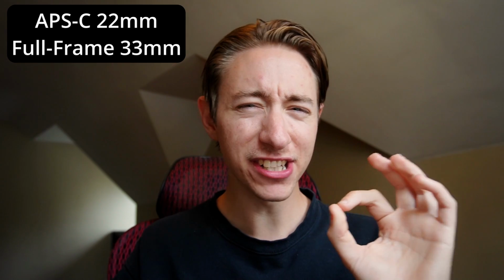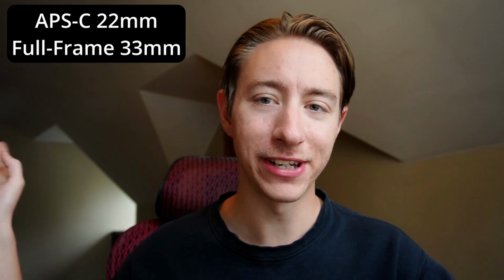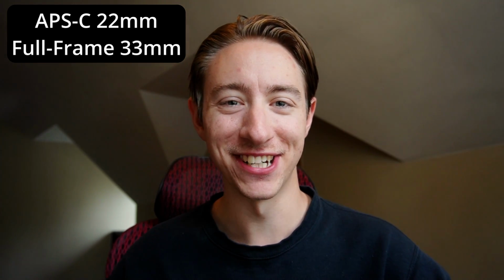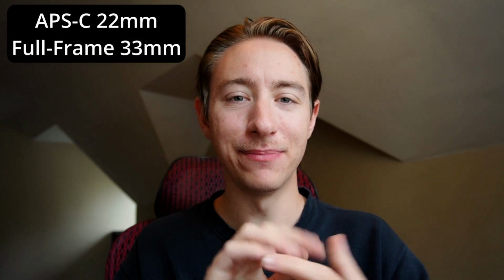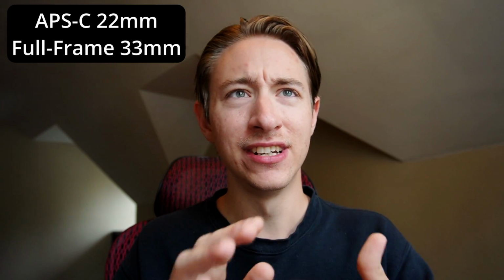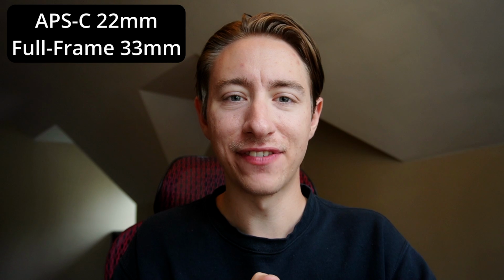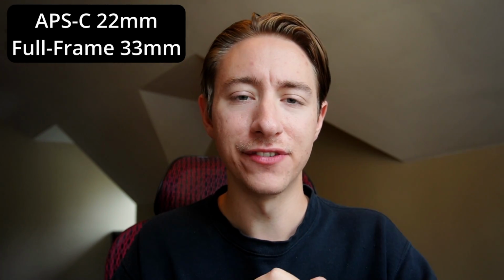And zooming in just a little bit like this lets me block out most of my nasty living room here that isn't set up for video. So I definitely prefer a mid-range, anywhere between, I'd say, 30 to 35-ish on a full frame camera.